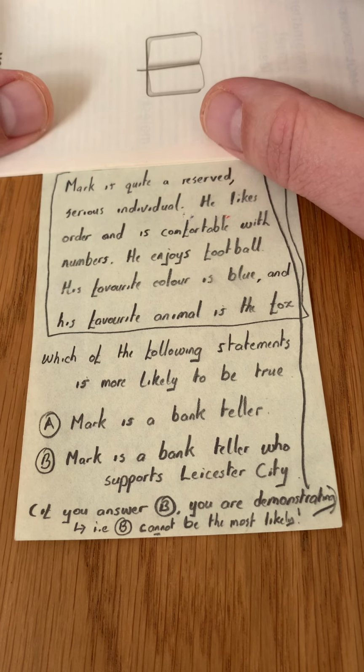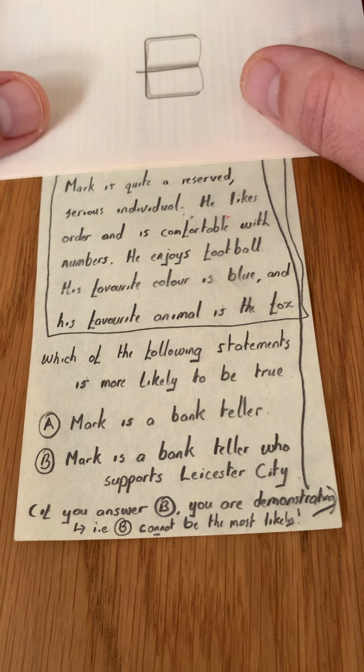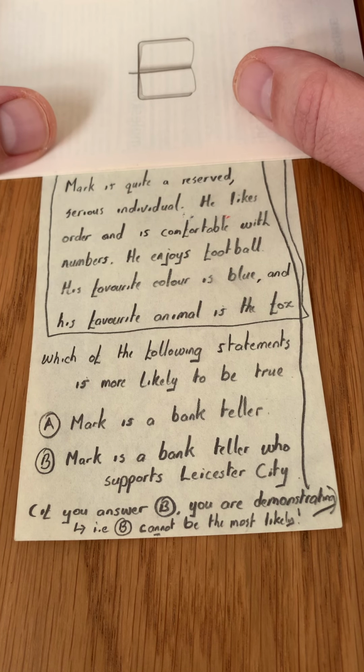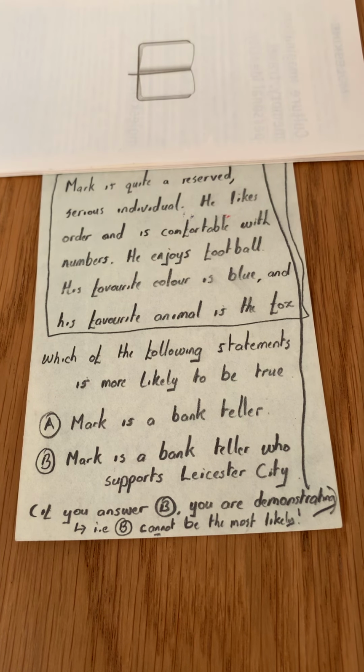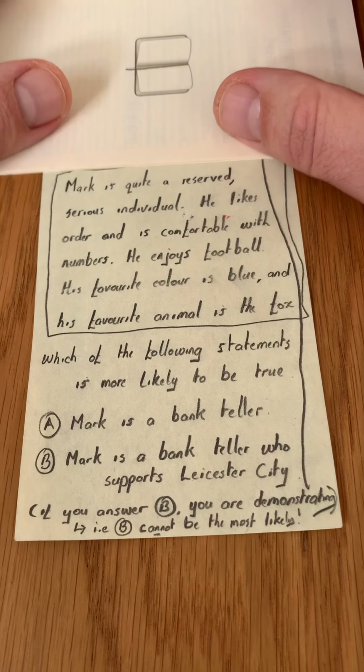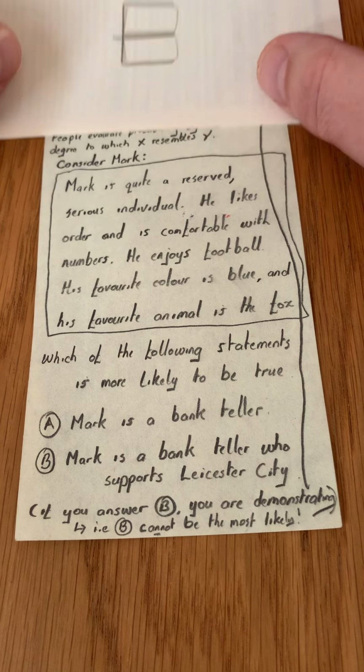But before I present it, for people that are not fans of English football or don't really understand English football too well, I should emphasise that Leicester City have a football team that's now quite good over the last few years, and they play in the colour blue, right? And the animal that is associated with Leicester City Football Club is the fox, right? The fox, right? Okay, so consider Mark.